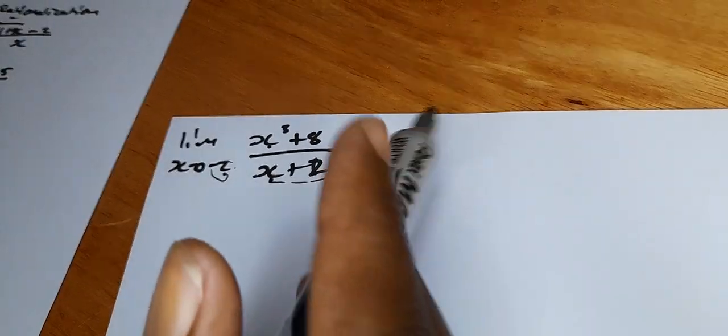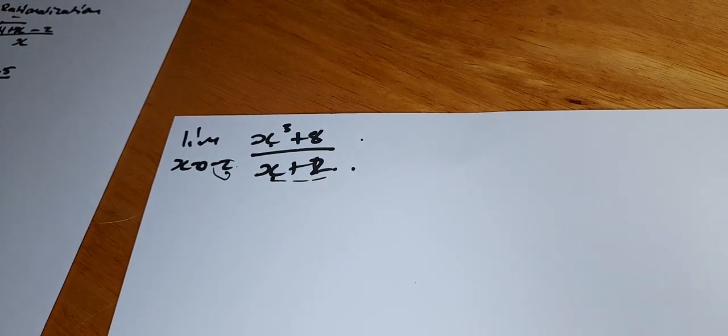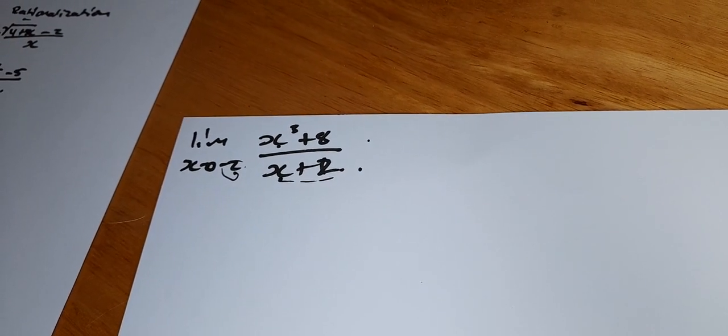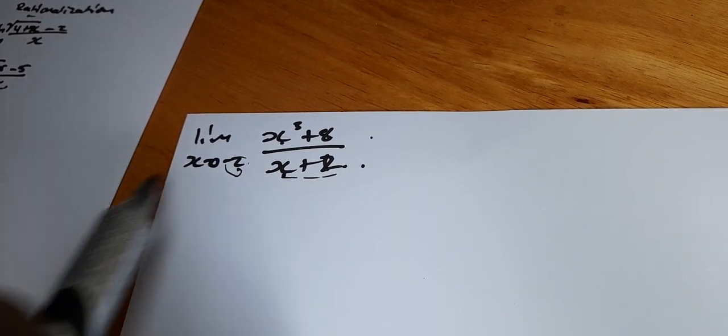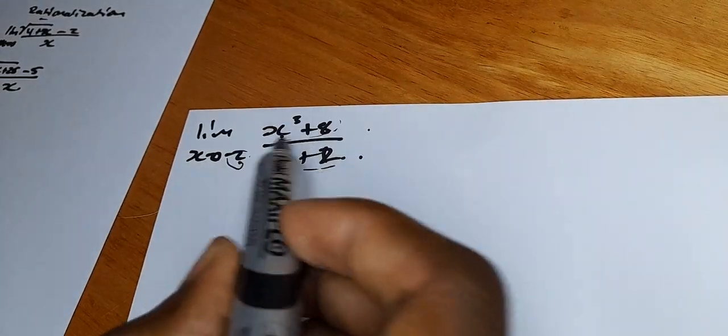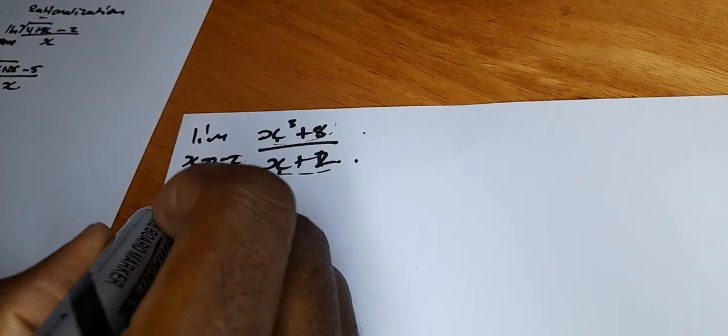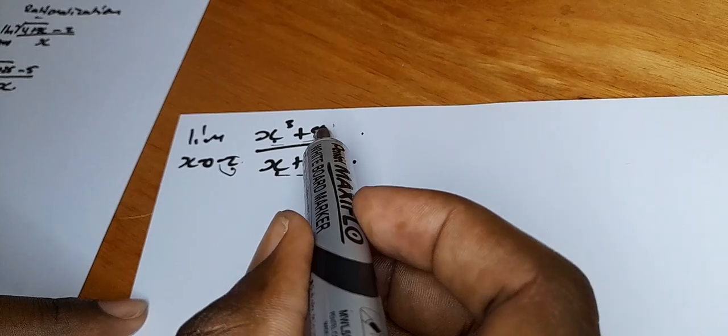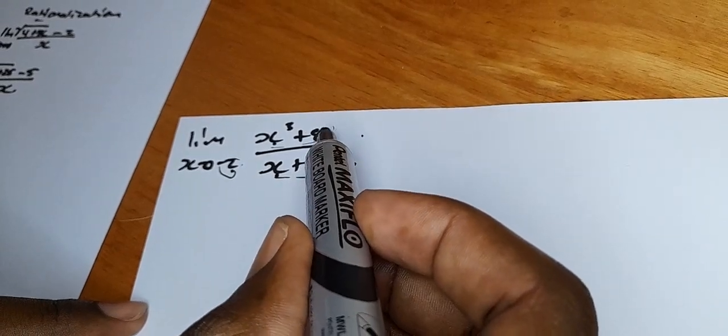So meaning you have to do those methods, which is factorization method or rationalization method. But here, since we have x to the cube, that means we have to do a factorization method. So if you have something like this and you want to factorize it, first of all, you are going to change your 8.